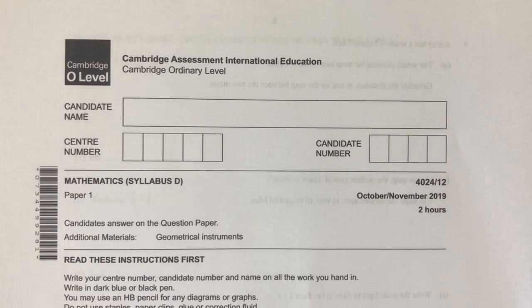Cambridge O-Level, Paper 1, Math, October/November 2019. So question number 1, let's go ahead and do that. It is a fraction question.